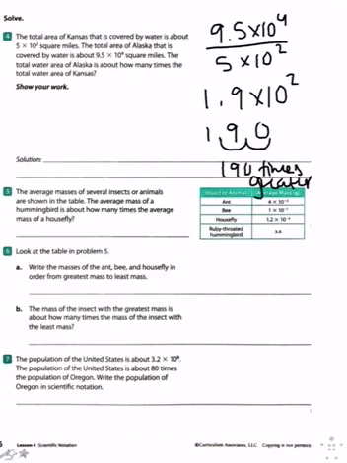Number 5. The average masses of several insects or animals are shown in the table. The average mass of a hummingbird is about how many times the average mass of a housefly? So, the hummingbird is 3.6 divided by the housefly, which is 1.2 times 10 to the negative 2nd. Up here at the top, it's going to be 10 to the 0 power because I have no tens. 3.6 divided by 1.2 is 3 times 10 to the negative 2nd power. I have to move my decimal 2 times, and I get 0.03.